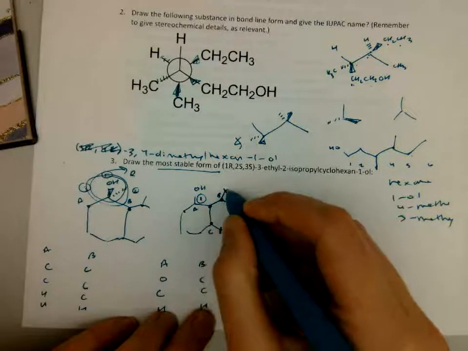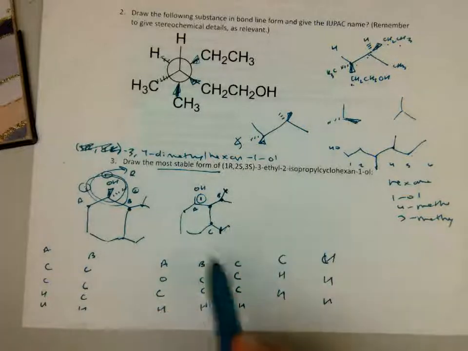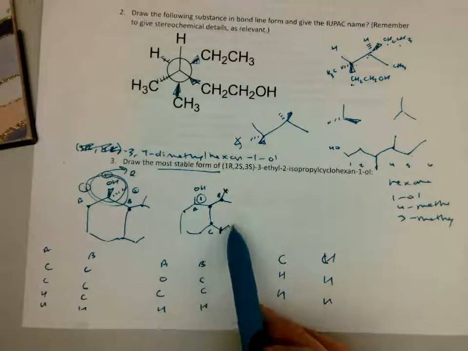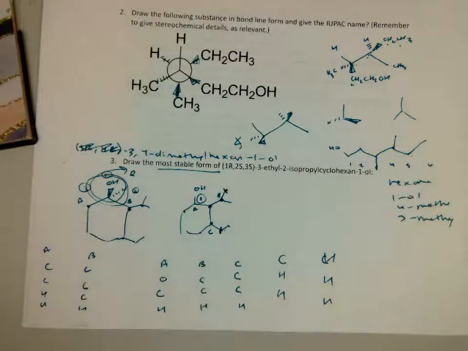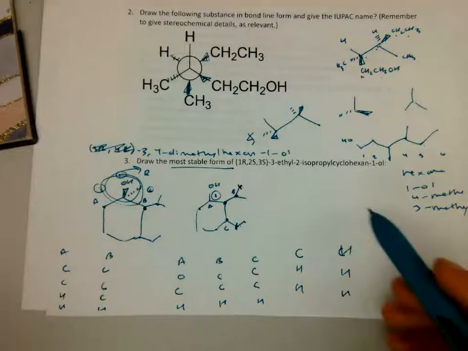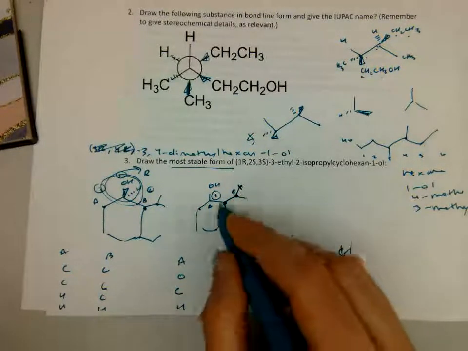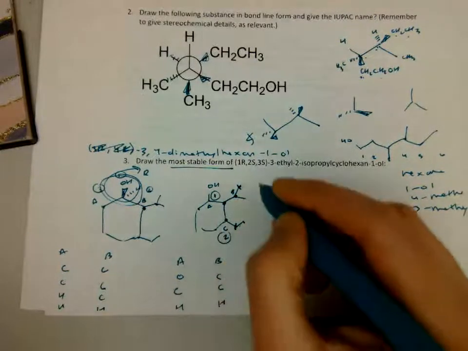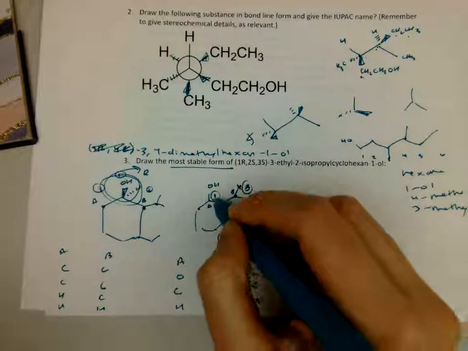If you go from B out 1, either of these have that. Where both from carbon C, both of these actually have 2 C's and a hydrogen. So between these two, C is going to be the next highest priority and then B.